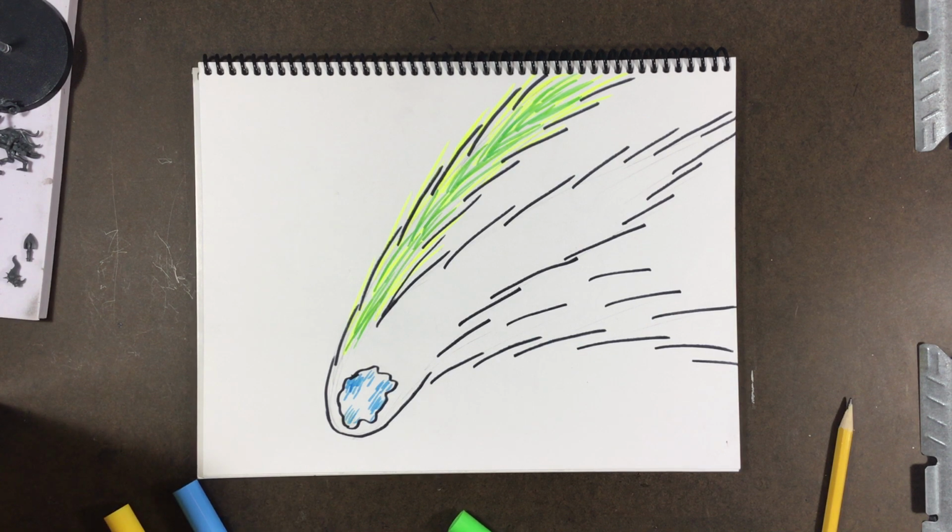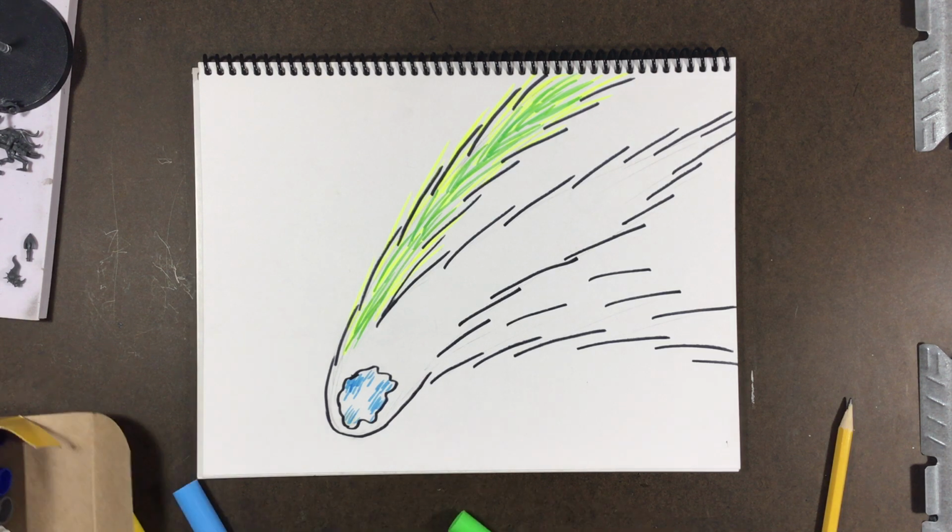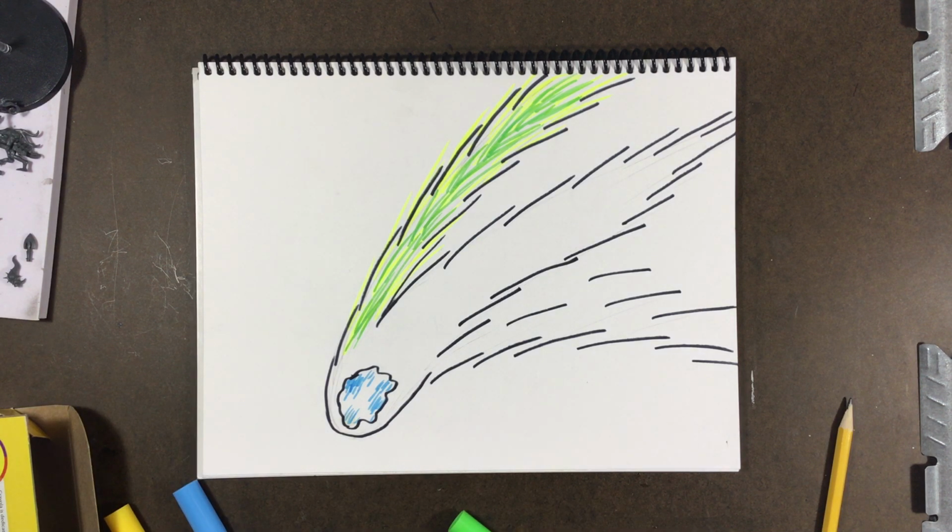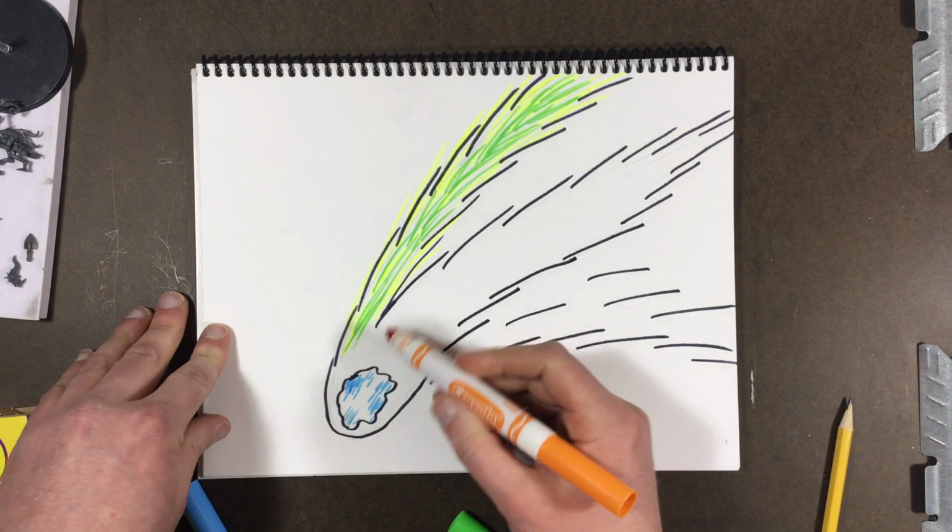Now for the rest of the tail, I'm going to go the opposite direction, and I'm going to go with some orange colors and maybe even a little bit of red, just to imitate the idea that it's fiery.